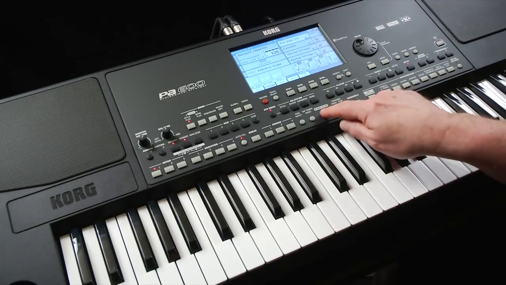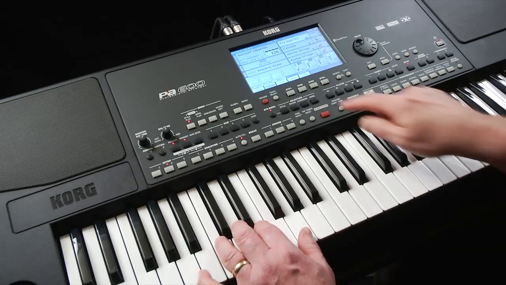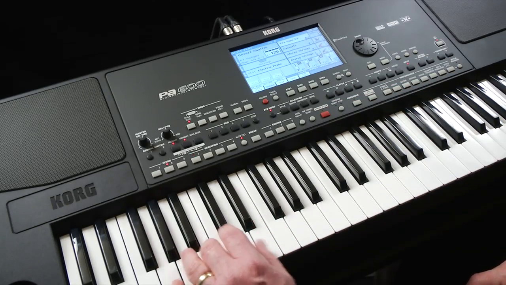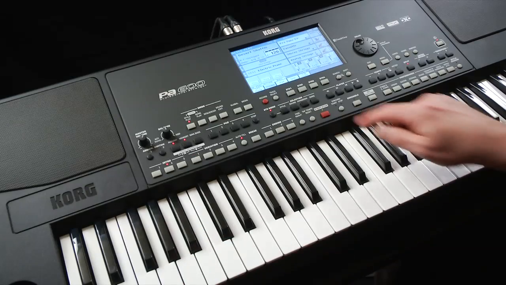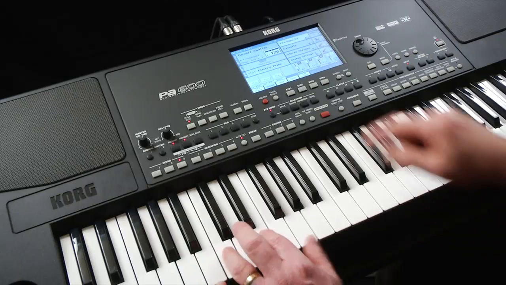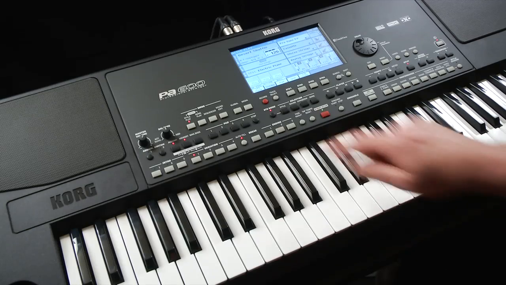Intro 2 doesn't have a chord progression, it's designed to respond to your chords. Intro 3 is a short intro designed to get into the song quickly. Endings 1, 2, and 3 work the same way.